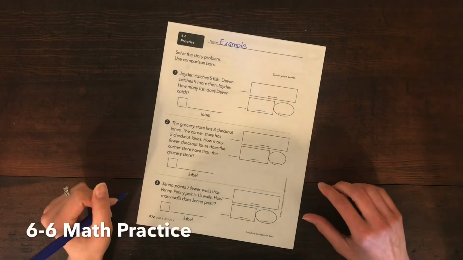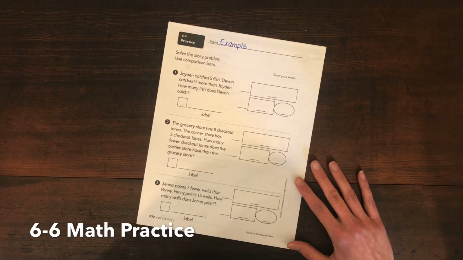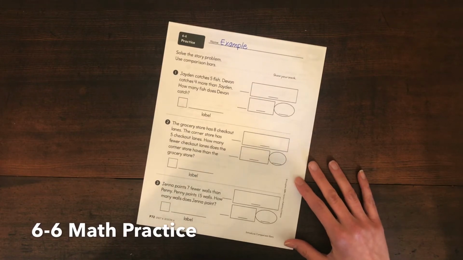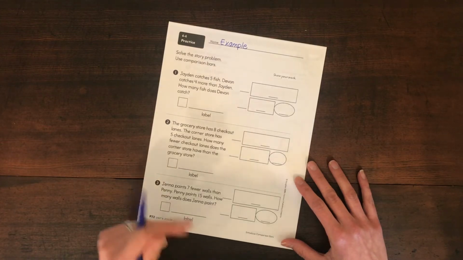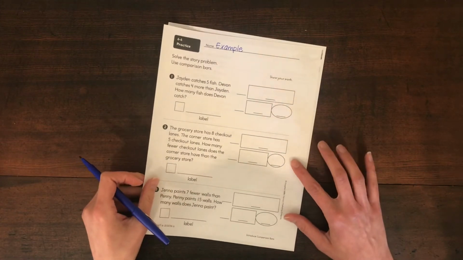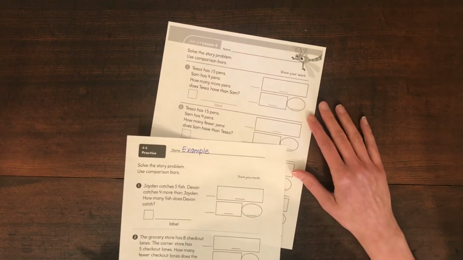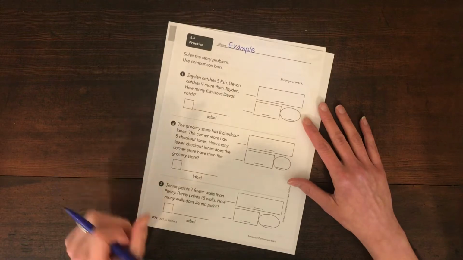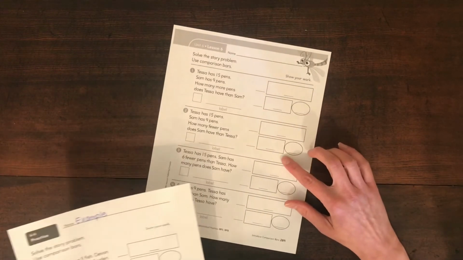In Unit 6, Lesson 6, first graders are solving story problems that compare two groups of data. We'll be using comparison bars to do this. Because we are using two groups of data, you will hear the phrases more than and fewer than. For today's lesson, you received a 6-6 practice page and a Unit 6, Lesson 6 workbook page. I'm using the practice page to demonstrate, and you will use the workbook page to complete at home.